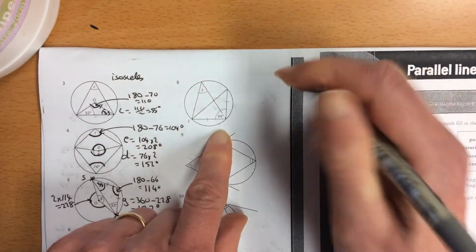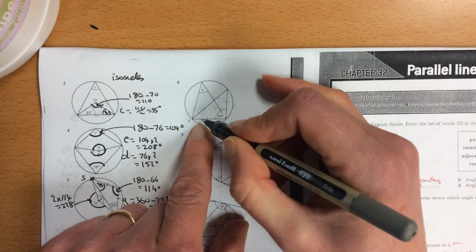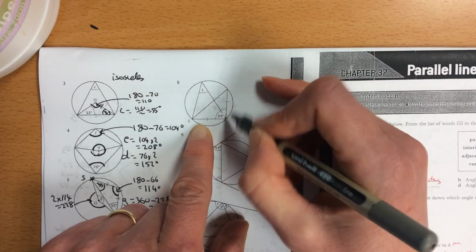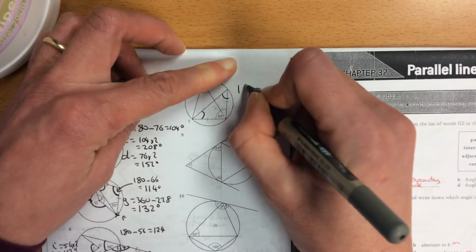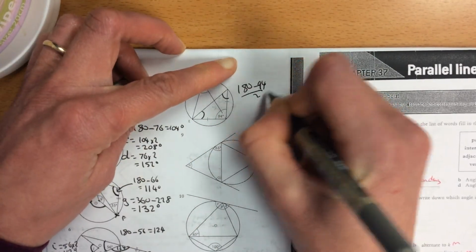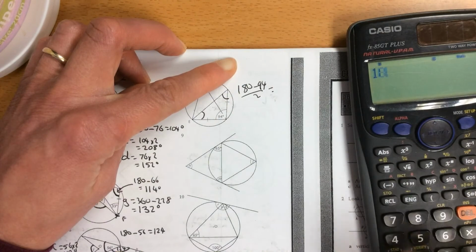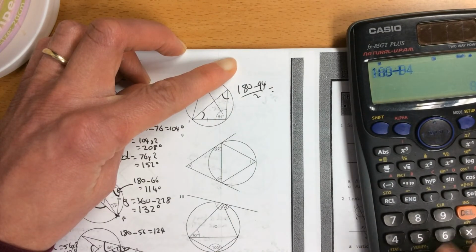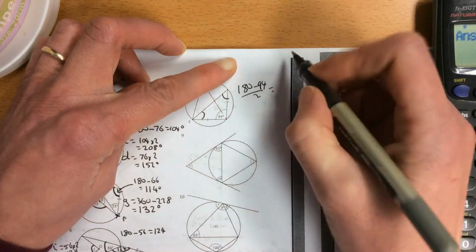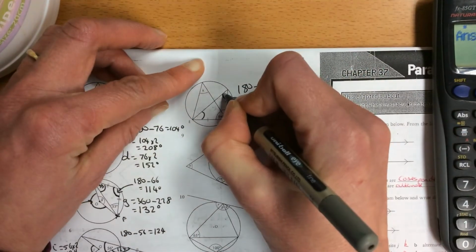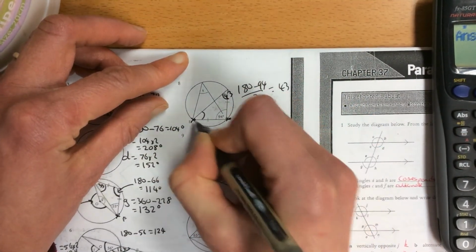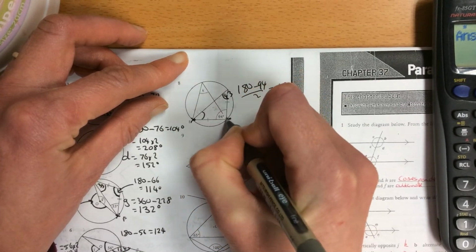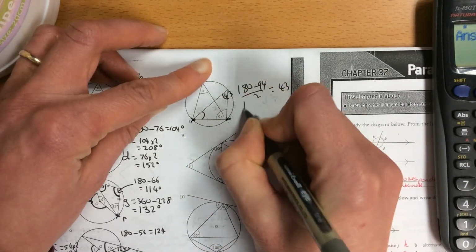Number 8, isosceles triangle. You can see in there. So we can work out these angles. So 180 minus 94 split in 2, 43 degrees. So this is 43 and that's 43. If you start here and finish here, you go to 43. So K is also 43.